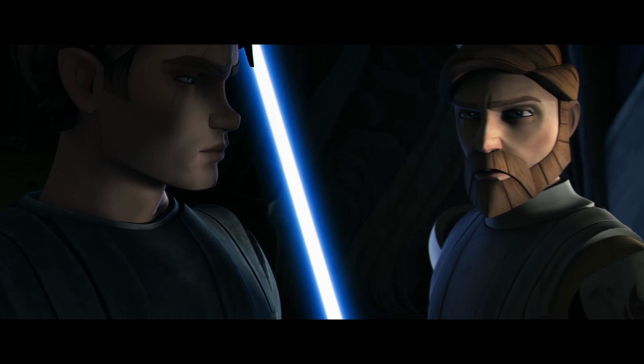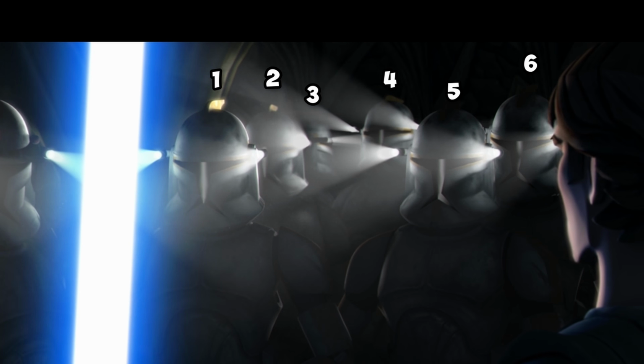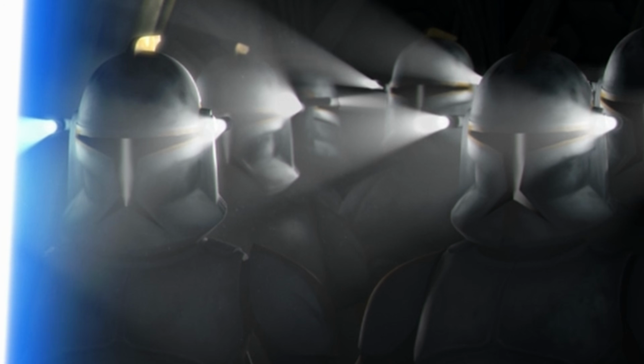But here's where it gets interesting. Obi-Wan tells these 2 clones to go back up to the surface to call for help, and when it cuts to the clones, there's now 6 of them. Okay, where were the two of you that came with us at the beginning? Where have you been? Also, who the fuck is this sixth man? Where did you come from?